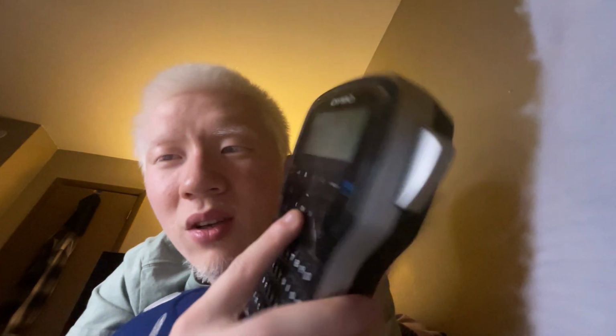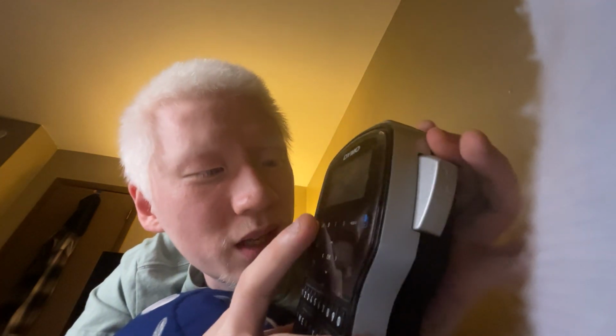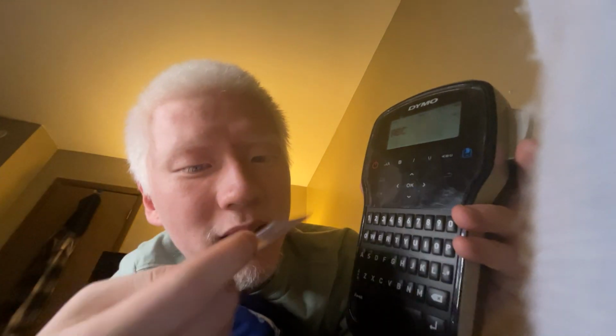So next time, if you ever want to print something like that on a Dymo label printer, and you don't want the letters so big, we're going to type capitalized A, B, C, and you can see that if you don't hit the enter button, it will look like this, huge.